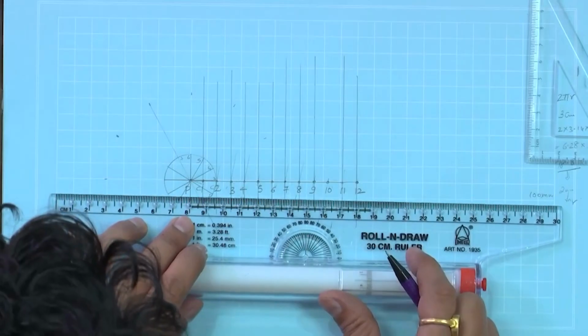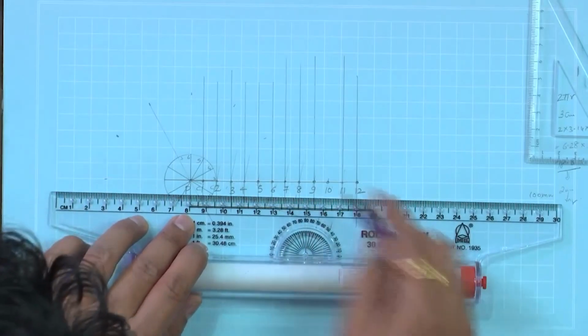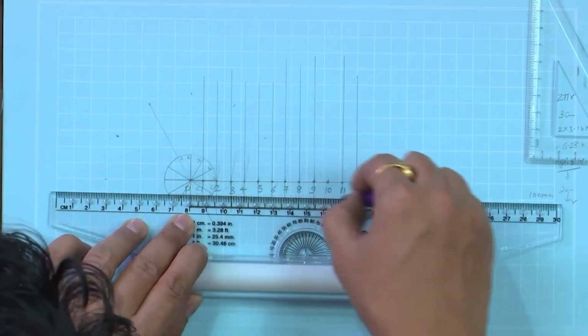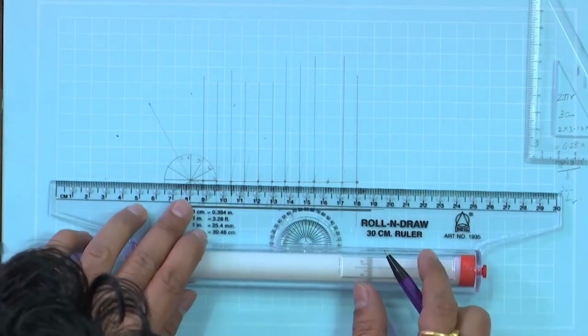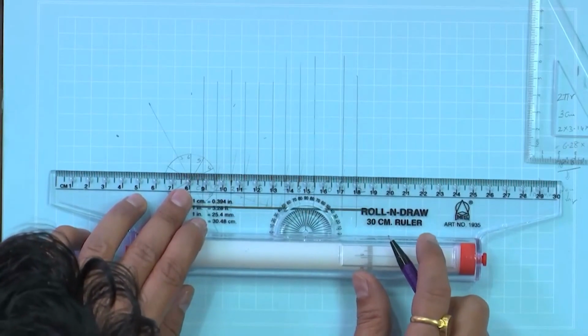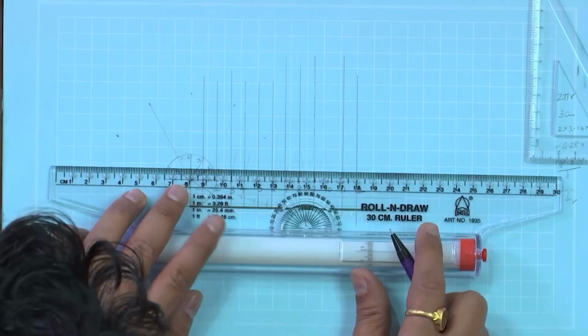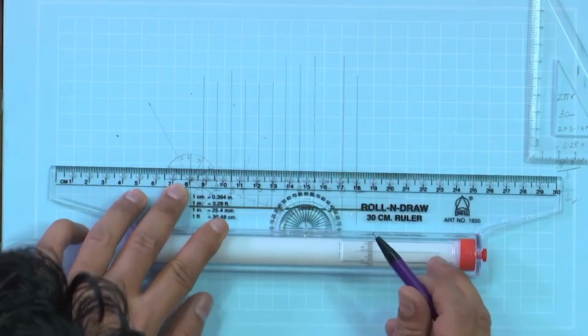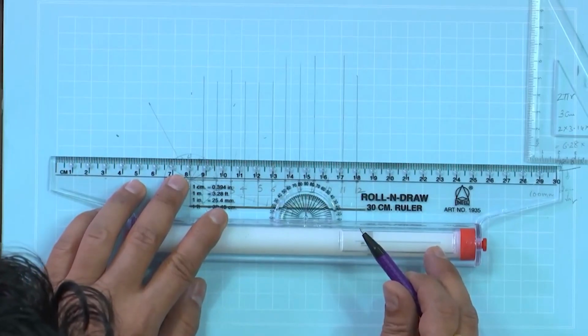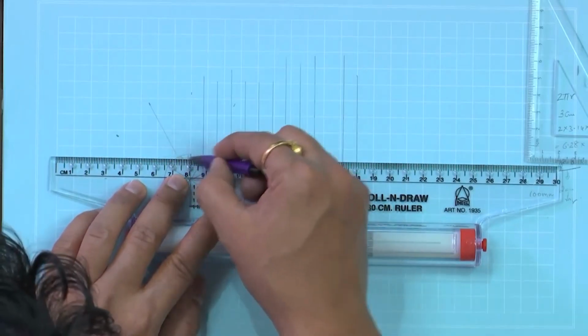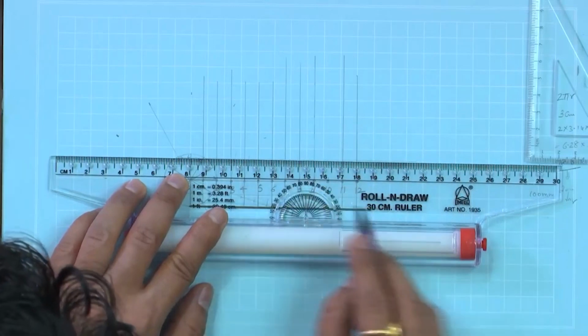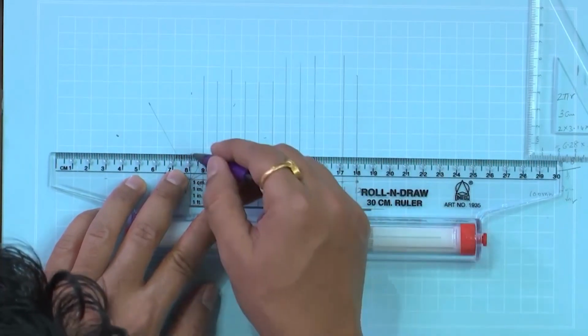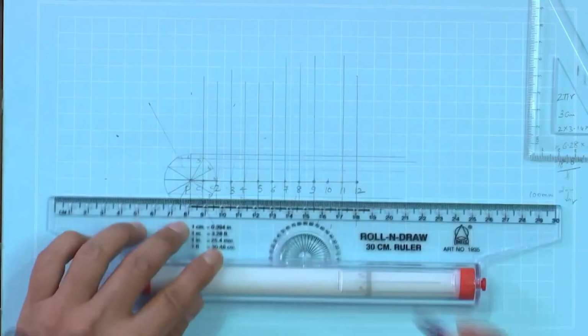First one, second one, third one goes there, fourth one also goes in that way, 5 and 7 go in that way, and 6 also goes in that way.